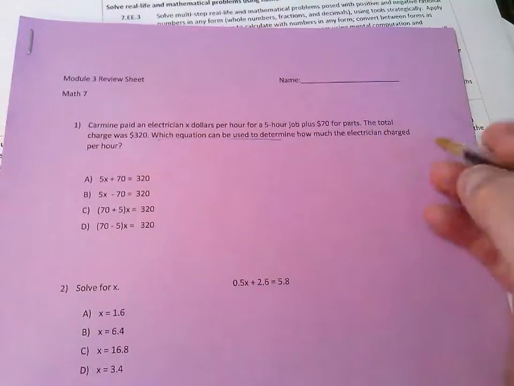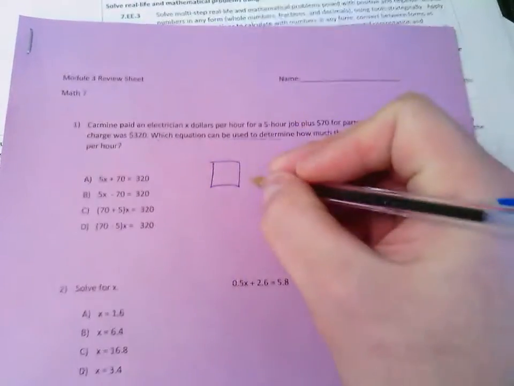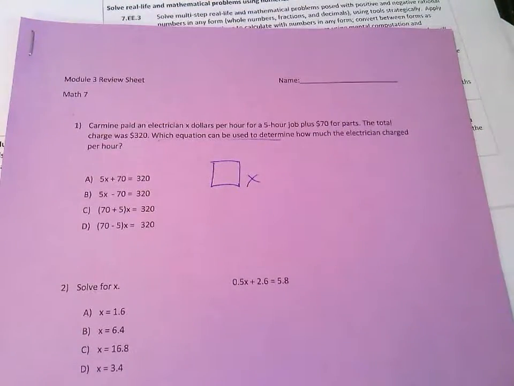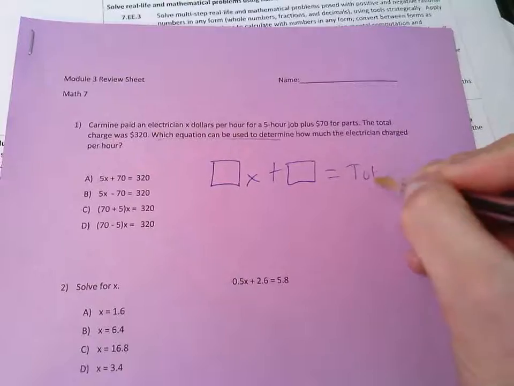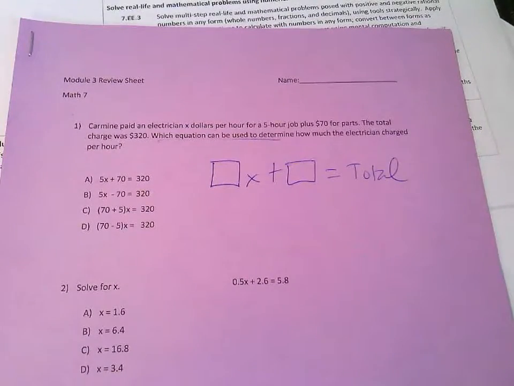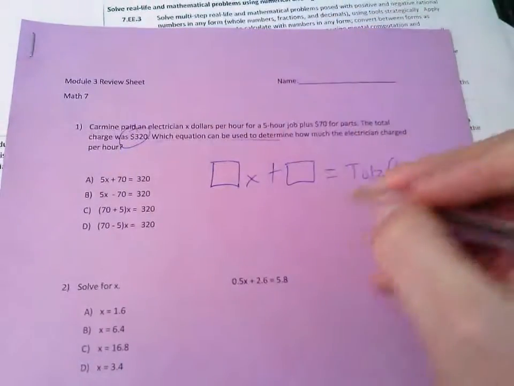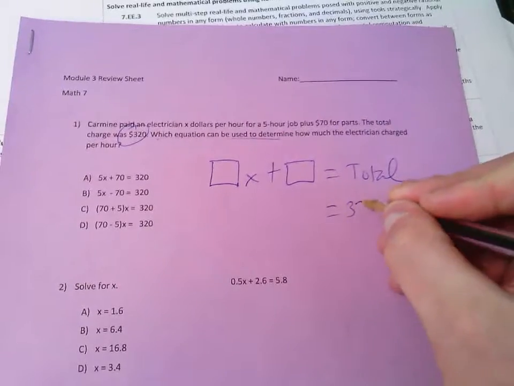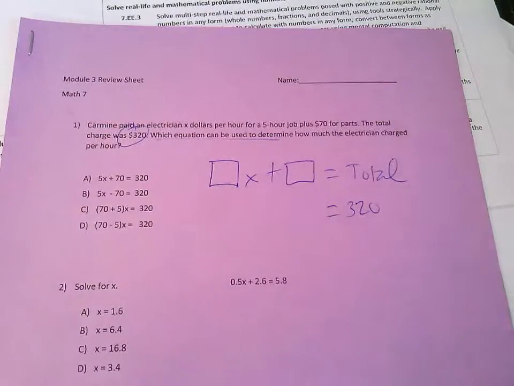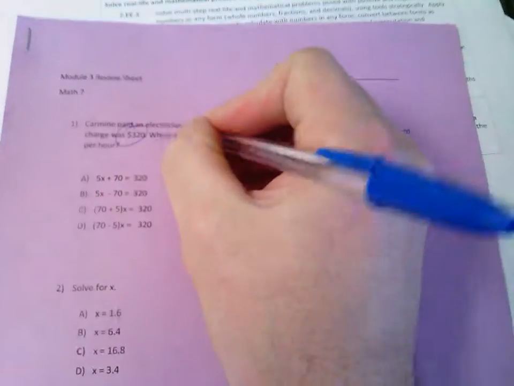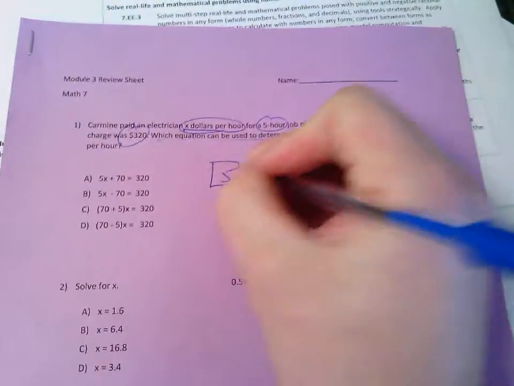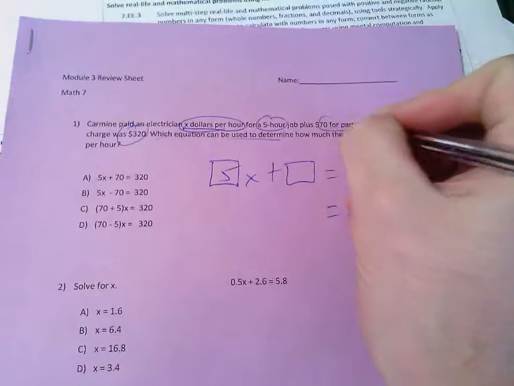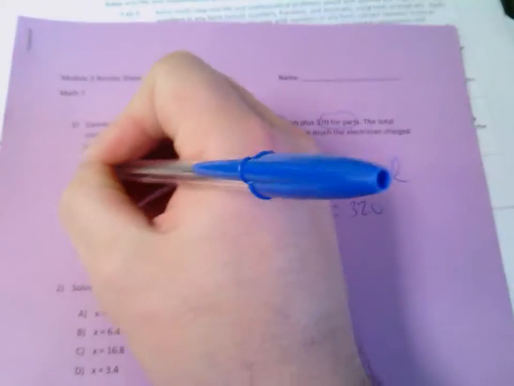So starting off here, which equation can be used to determine how much the electrician is charged per hour? So if you remember this format, we talked about how there's always a number that goes with the x. Usually you have this additional amount is equal to a total. So the total is the 320, so we have equals 320. So we start there. We work x dollars per hour for a 5-hour job. So that means the 5 goes with the x, and then the $70 is your additional amount. The answer is A.